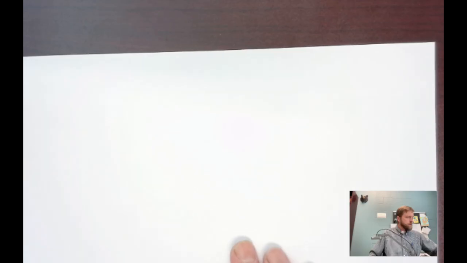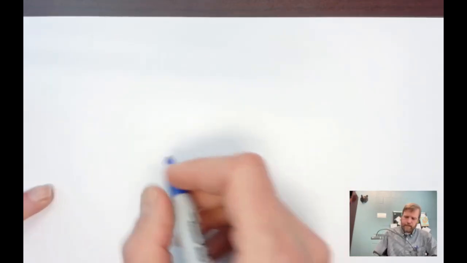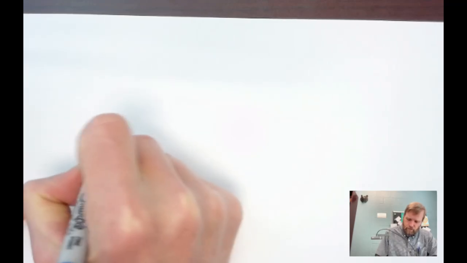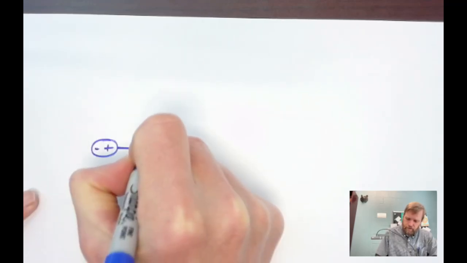There is another circuit that will come in handy for us to analyze, and that is one where you have a voltage source in it. So let's sketch that out real quick.